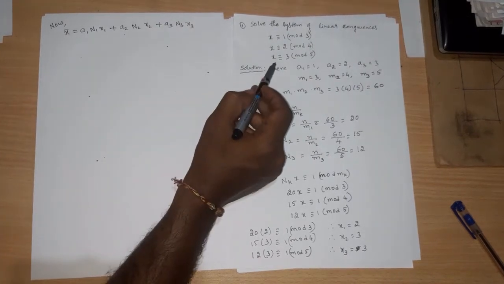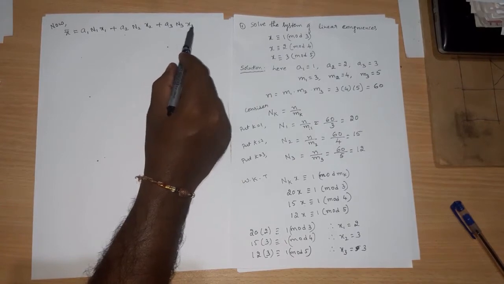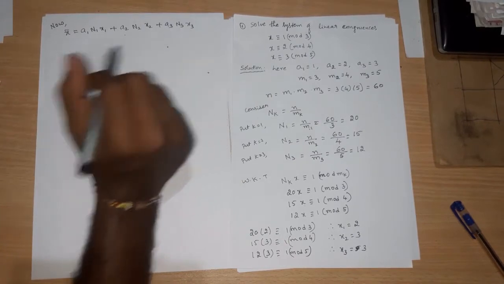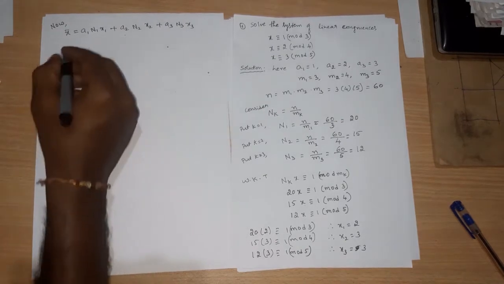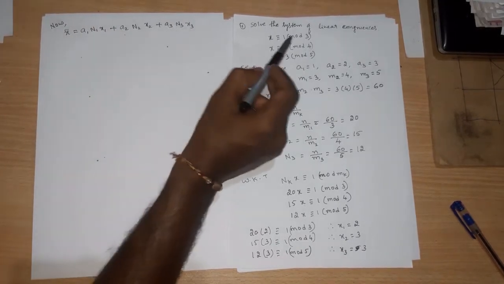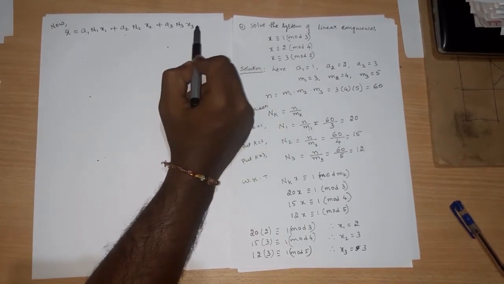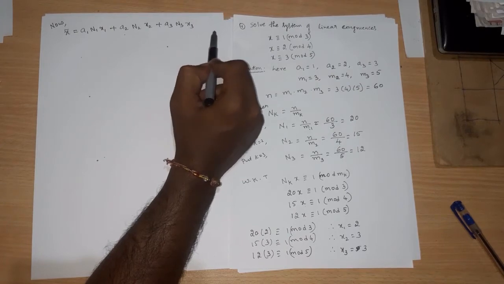Suppose if they give another congruence, it will go for a4 n4 x4. Remember that, it will be extended. This will keep extending, 1 2 3, 1 2 3. Next another constant comes, 4. So A4 N4 X4 comes.